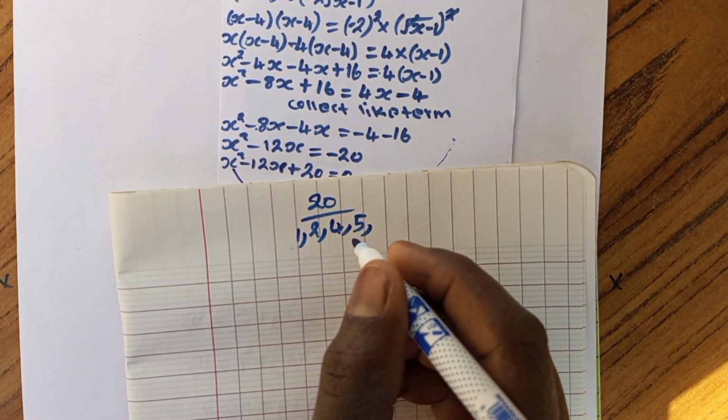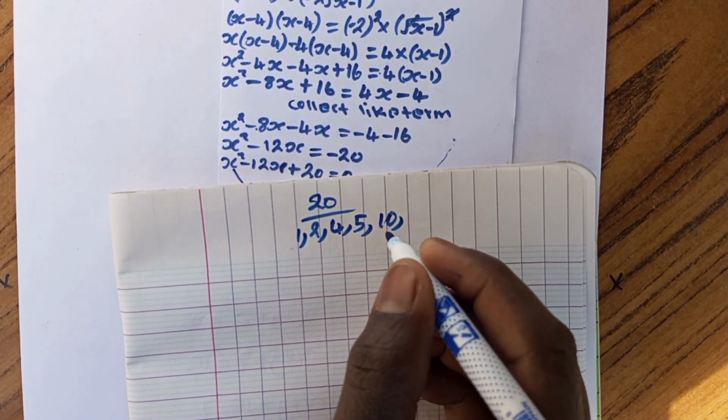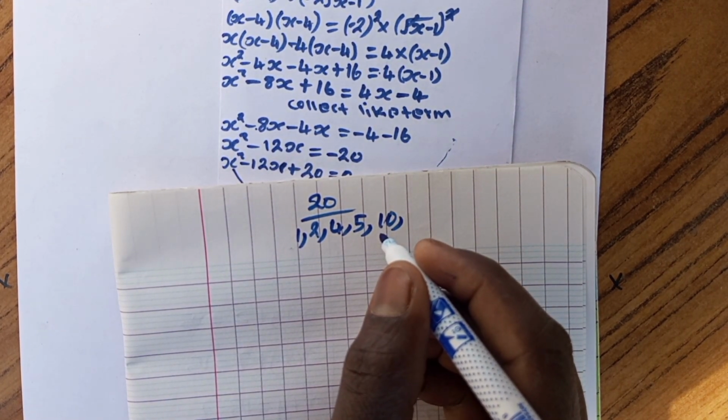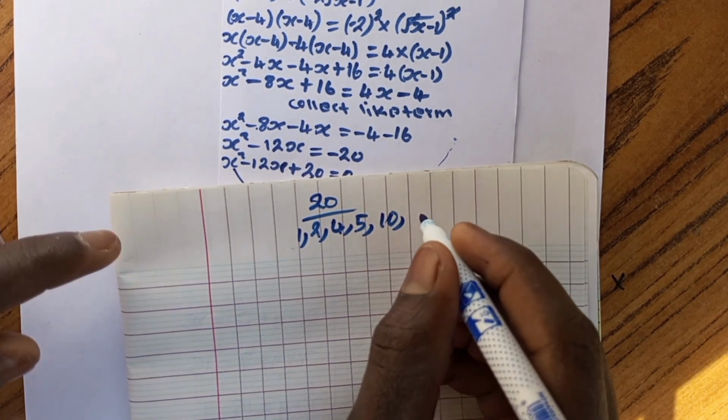6, no. 7, no. 8, no. 9, no. 10. Also have 10. 11, no. 12, no. 13, no. Meaning and what?